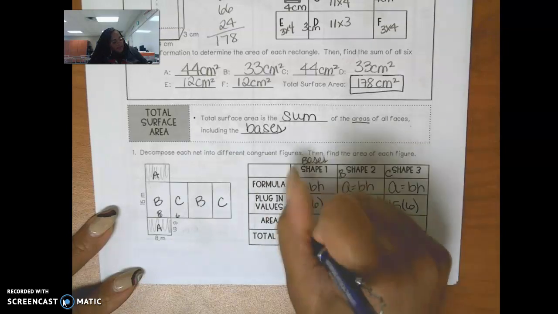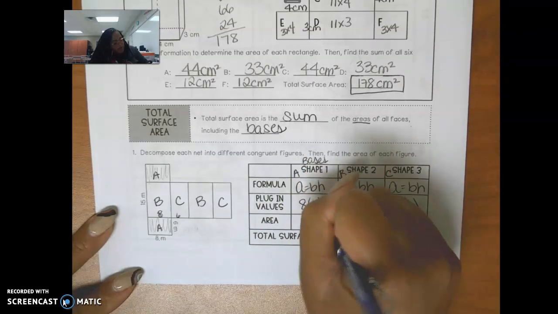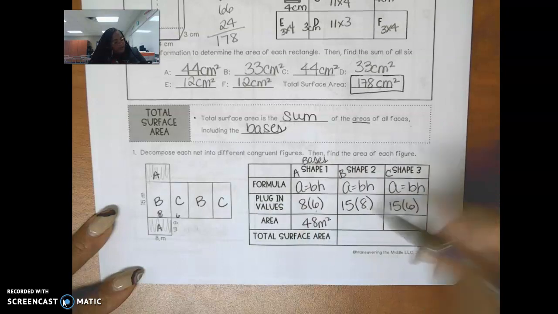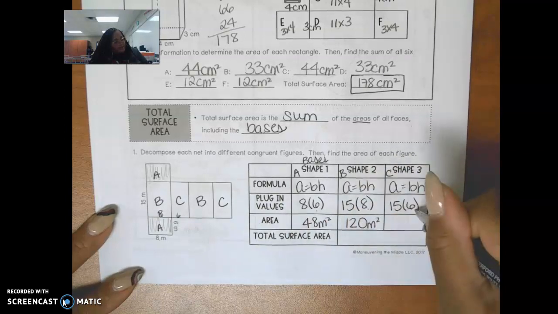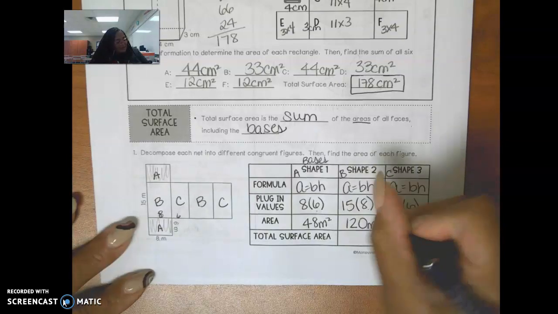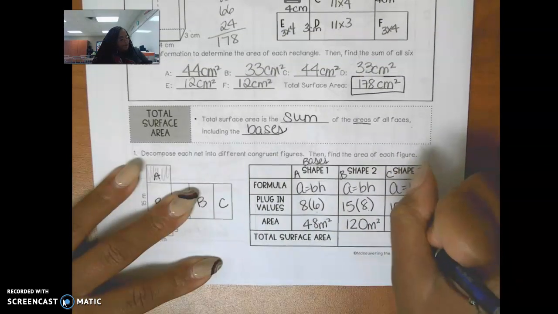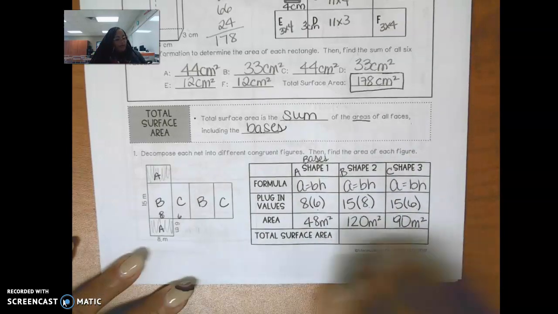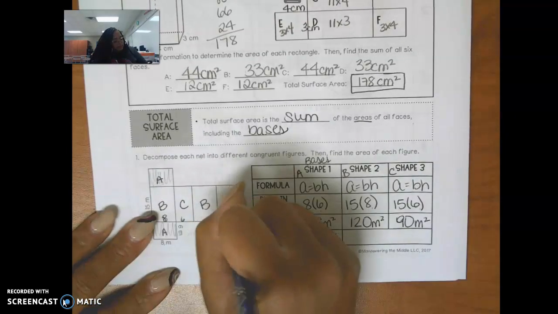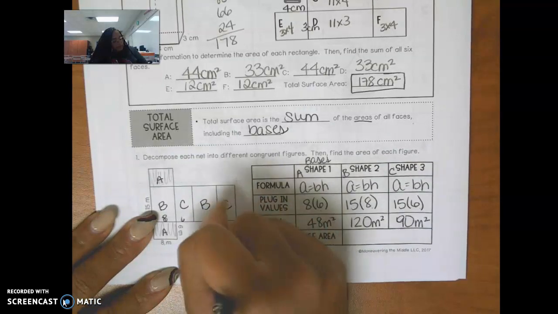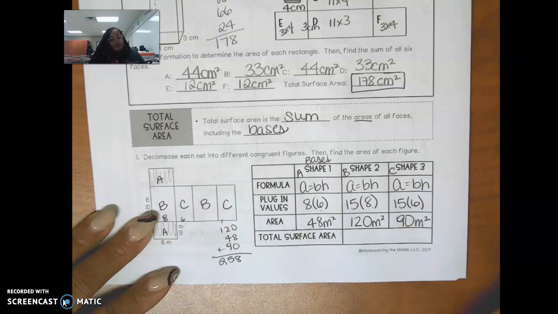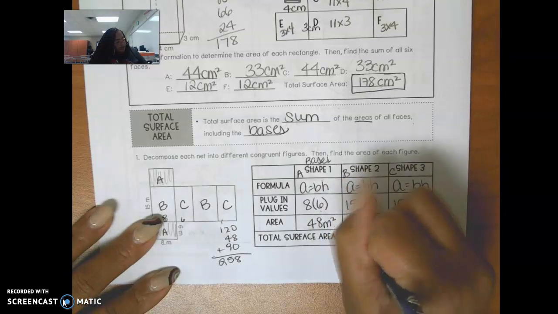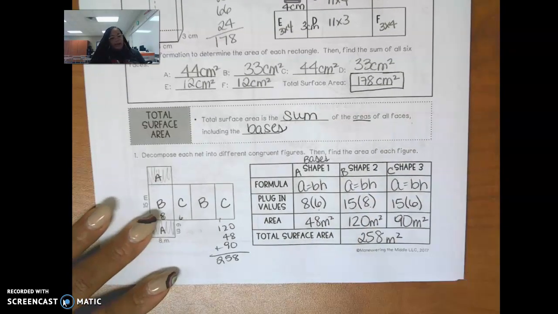8 times 6 is 48 meters squared. 15 times 8, that's 2 60s, which is 120 meters squared. And 15 times 6, that's 3 30s, which is 90 meters squared. Now I'm going to add all these up. 48 plus 120 plus 90. 8, 11, 15, 258 meters squared is my total. Okay. All right, let's go on to the next page.